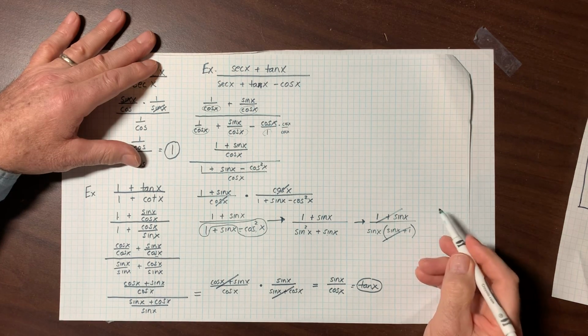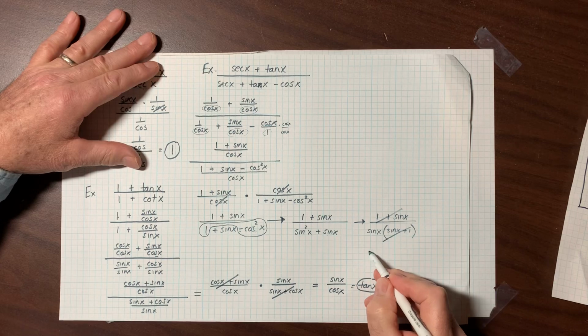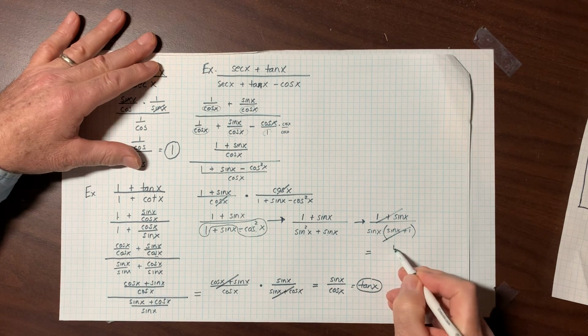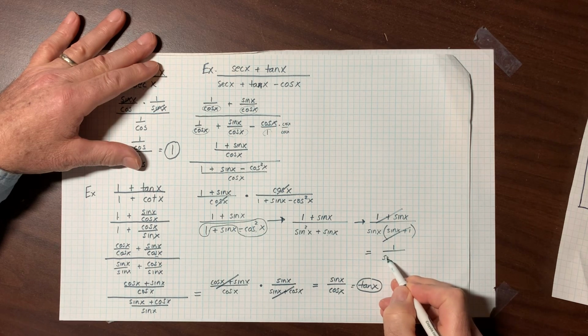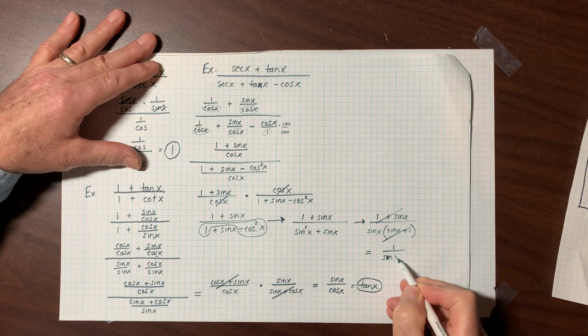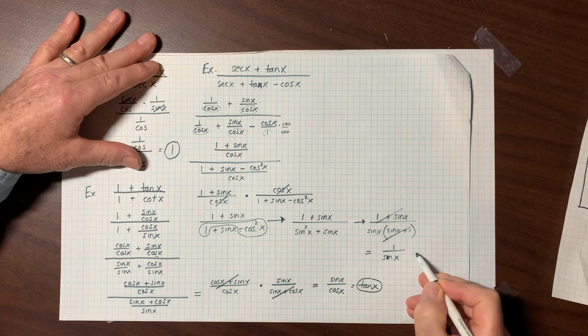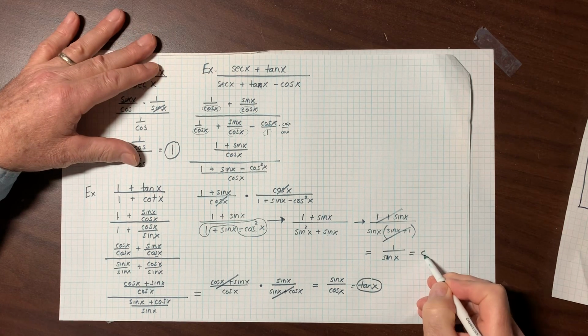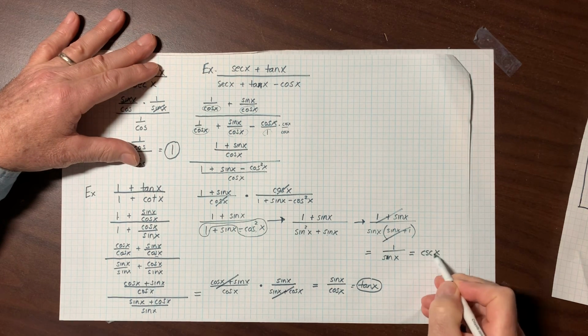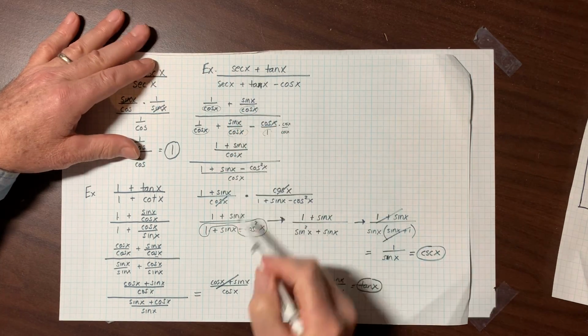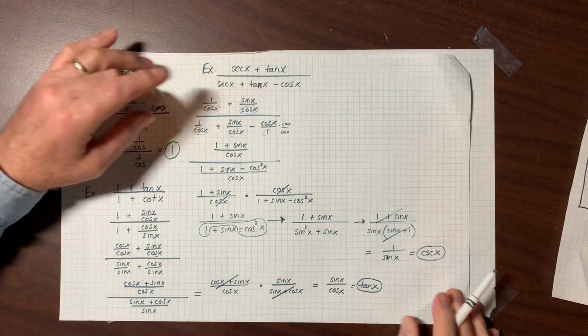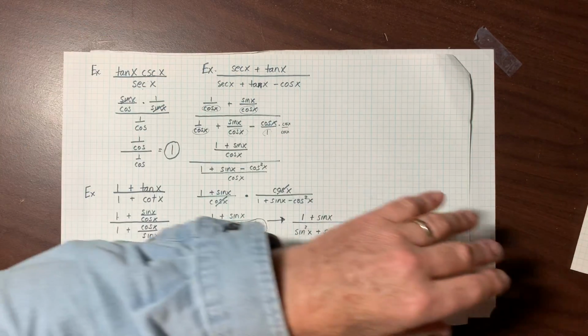Those are the same. So that leaves you with a 1 on top and just this sine of x on the bottom. But 1 over sine is cosecant. And now we're home.